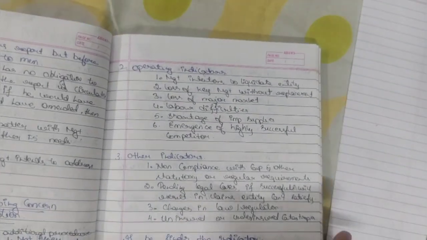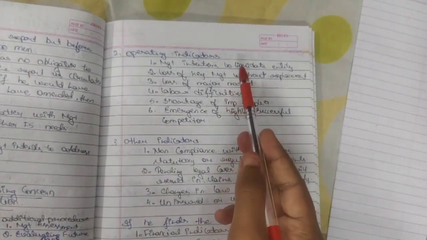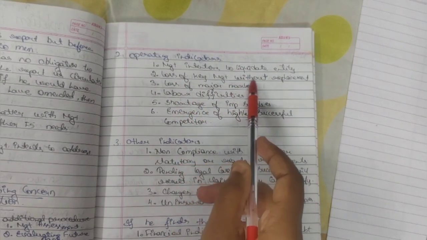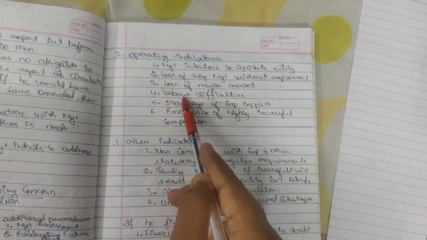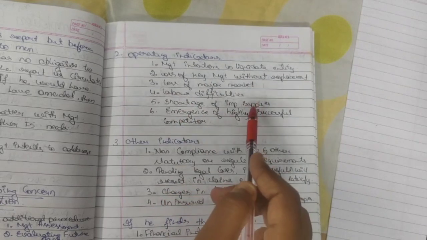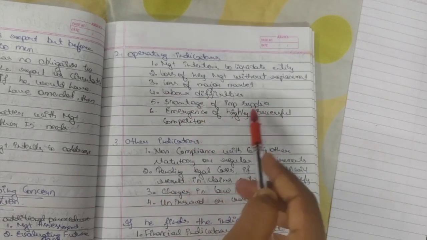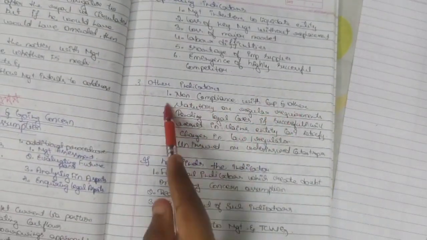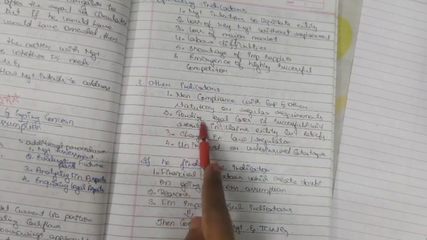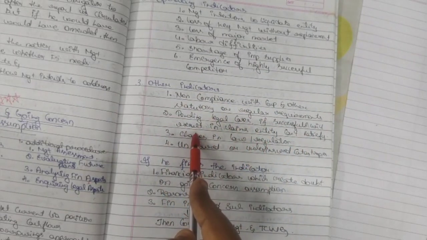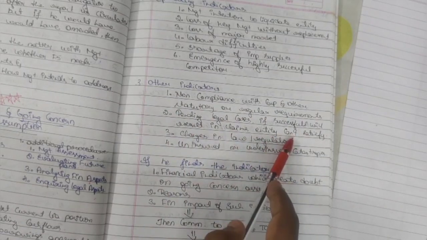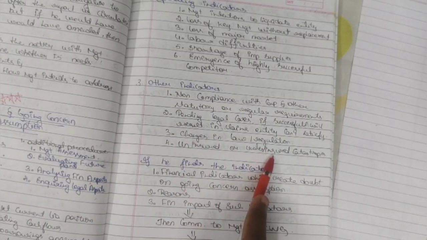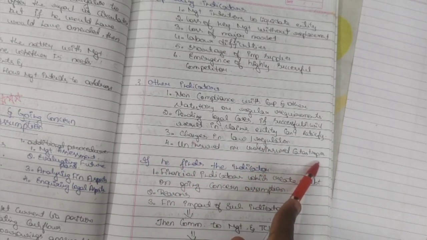Now let's read about the operating indicators, that is management intends to liquidate entity, loss of key management without replacement, loss of major market, labor difficulties, shortage of important supplies, emergence of highly successful competitor. Other indicators are non-compliance with capital and other statutory or regulatory requirements, pending legal cases which if successful will result in claims the entity can't satisfy, changes in law or regulation, uninsured or underinsured.